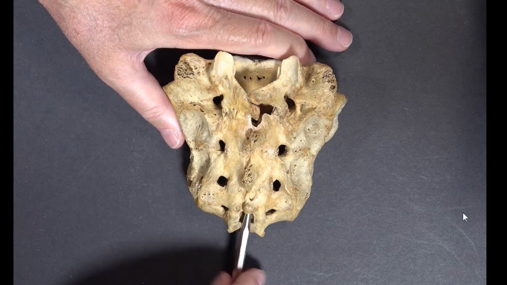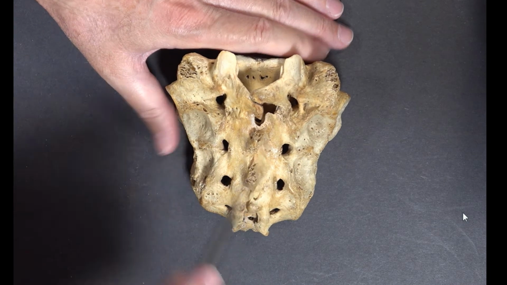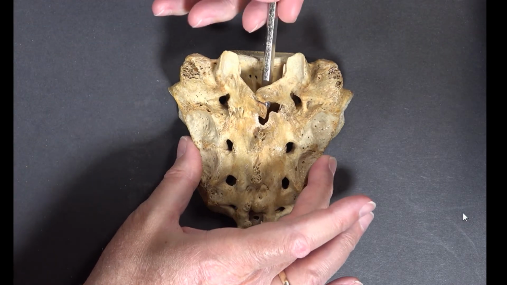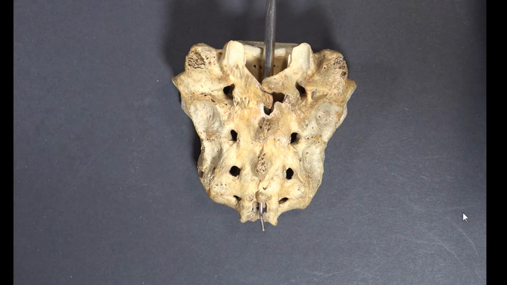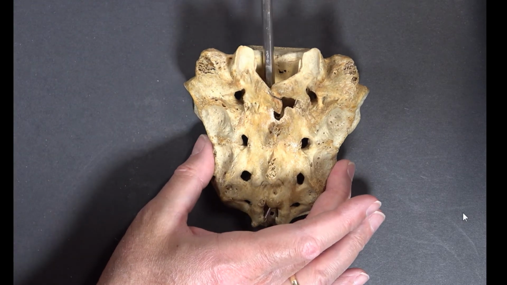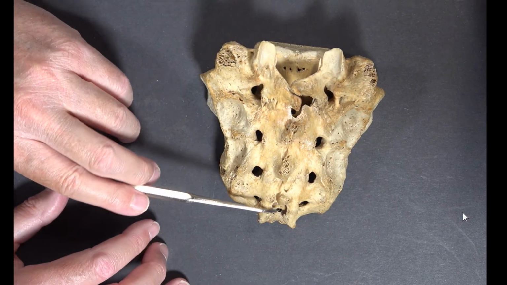The sacral hiatus goes all the way down, and it communicates with, there we go, see how it goes all the way through? That's the sacral canal, or the sacral vertebral canal, and it ends at the sacral hiatus.